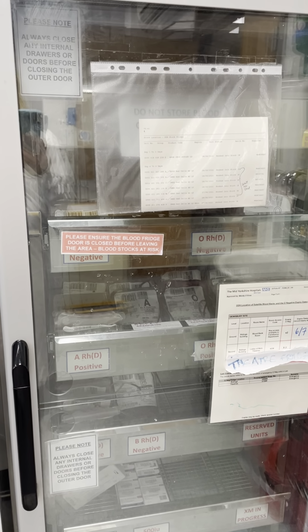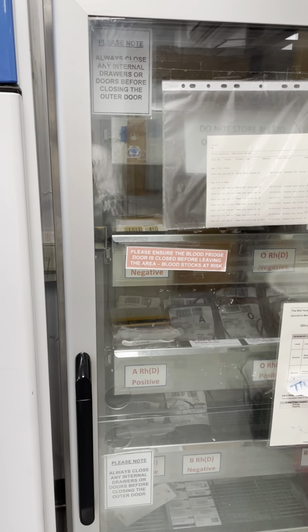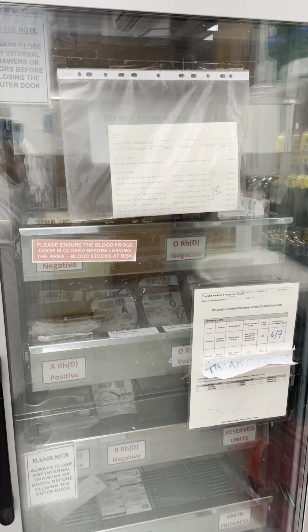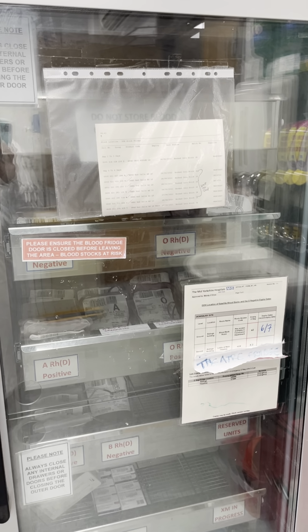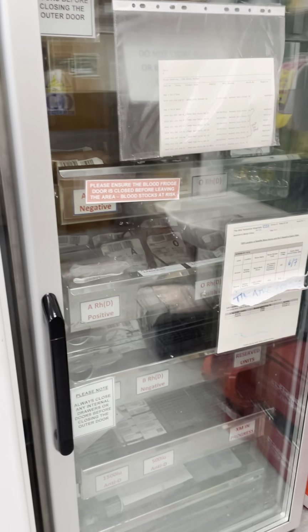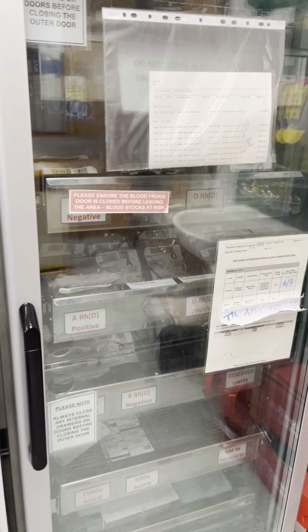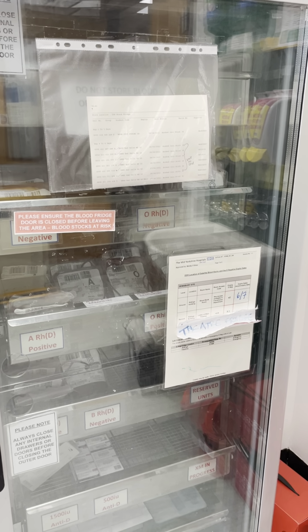And we'll have these O negative units in case they need to be used on a female patient who is of a childbearing age, as there is a potential for them to develop anti-D, which would obviously cause a risk of hemolytic disease of the fetus or newborn within the lady's pregnancy.